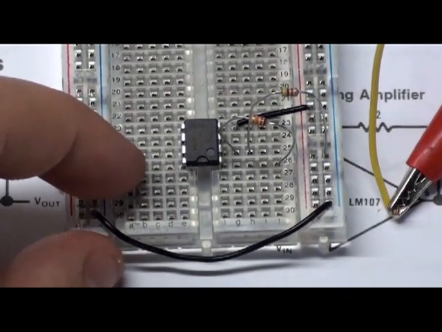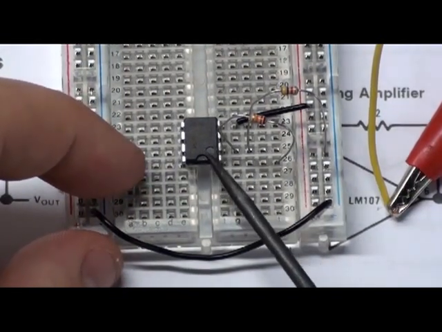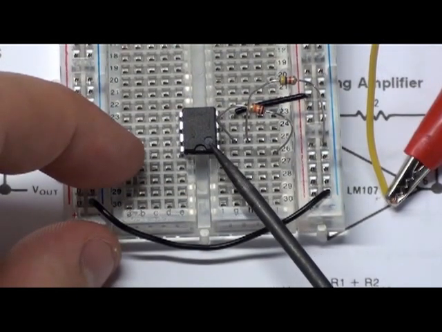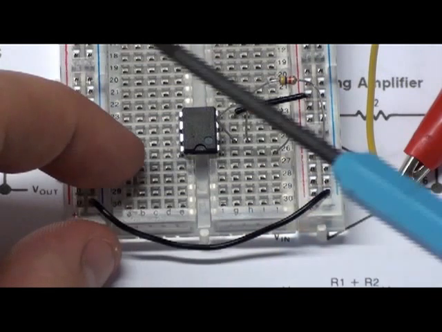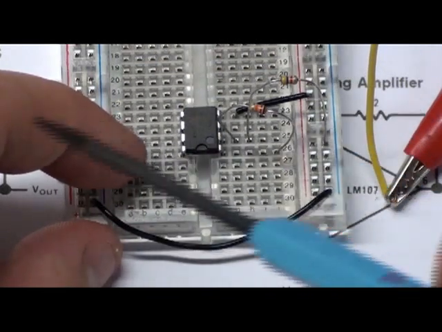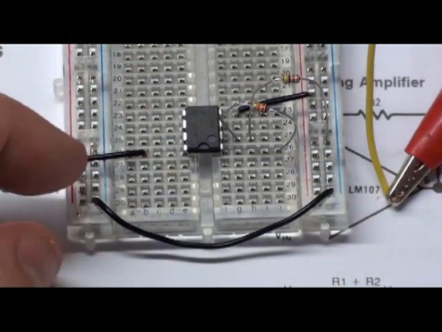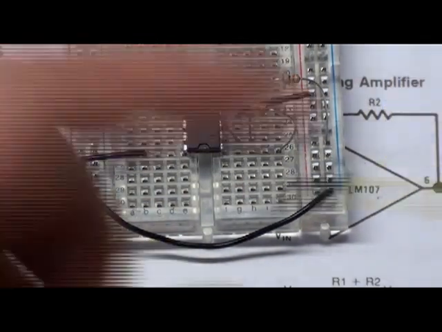Okay, so this one here, this is my non-inverting amplifier. Remember, this one didn't have a negative in the gain equation. So when we see the sine waves, they should be exactly the same, just with a different amplitude. So we'll hook this one up just like we did before.